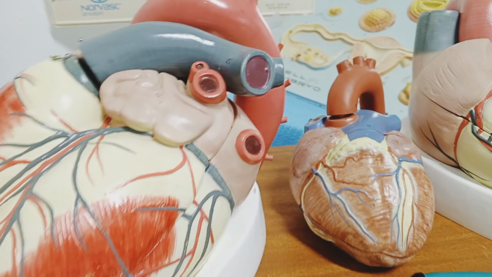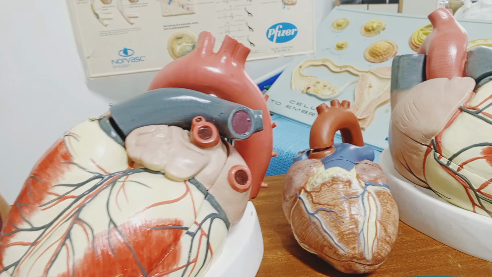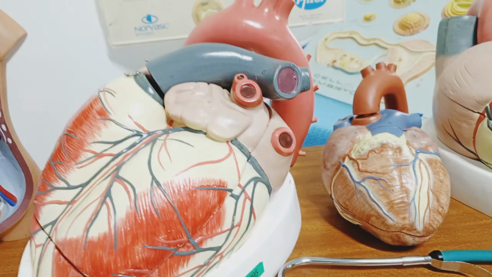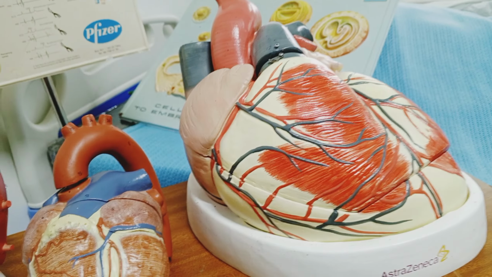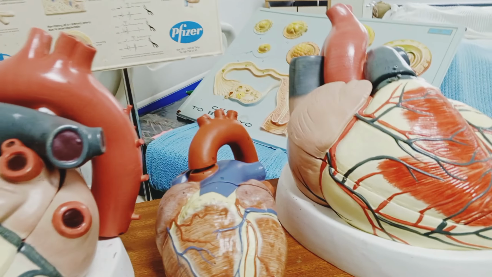So the sheet of the myocardium is usually arranged from atria to ventricle, so that when a contraction is initiated in the atria, it can be coordinated efficiently to the rest of the ventricles.